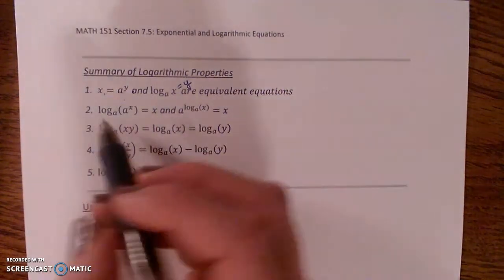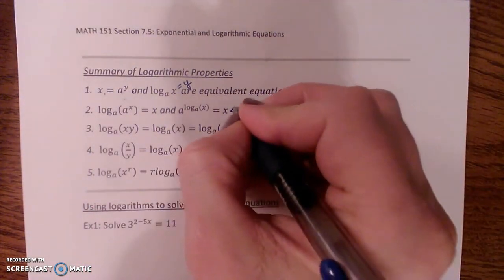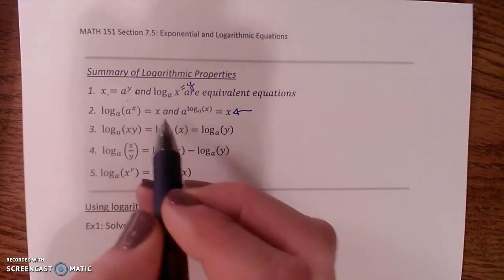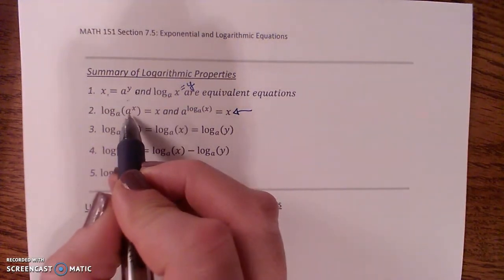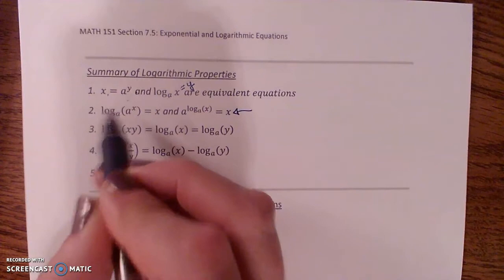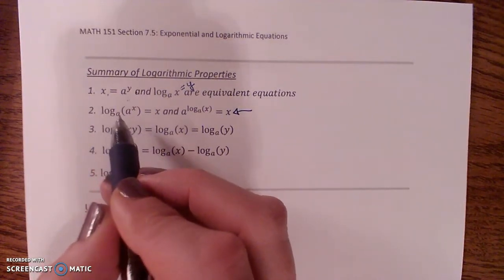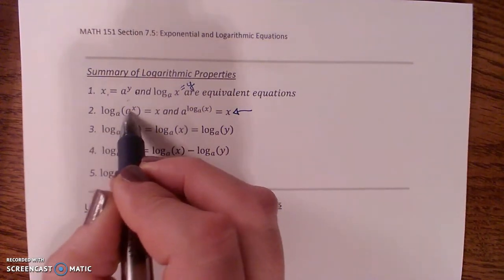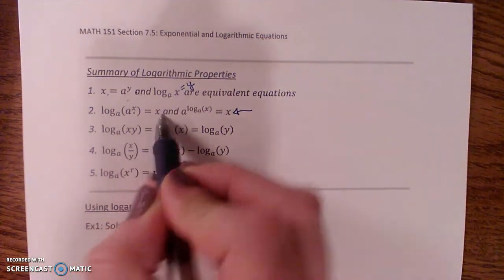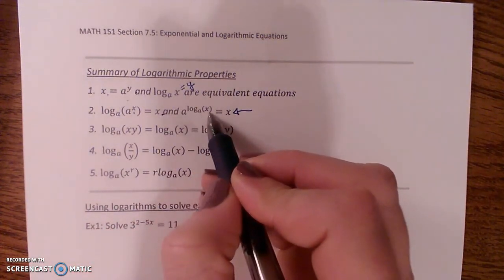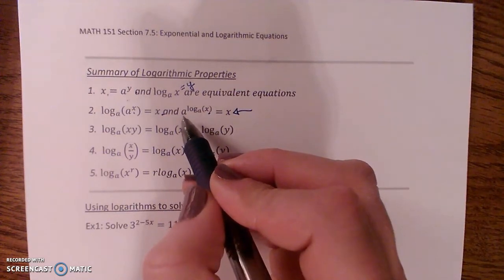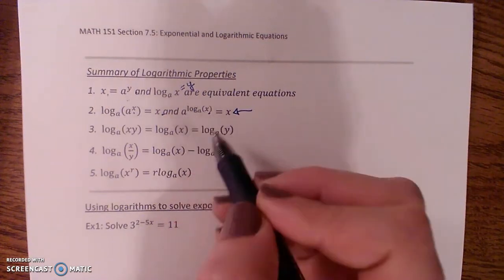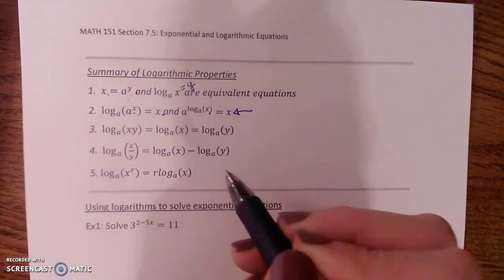All right, the other thing that we'll use is that exponential functions and logarithmic functions undo each other in the sense that they're inverses. So if you have a function a to the x and you apply the logarithm base a to that expression, then the logarithm and the exponential undo each other and you're just left with x. Same thing, if you have log base a of x, if you apply the exponential base a, then the exponential and the logarithm will undo each other and you'll just end up with x.